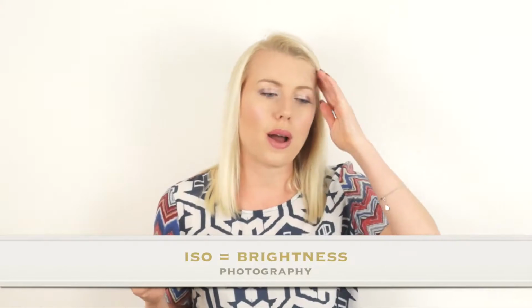The next thing to consider is the ISO. This is essentially the brightness. So when you're editing a photo, if you turn the brightness way up, it kind of loses all its quality and gets really washed out. And that's what happens with ISO as well.